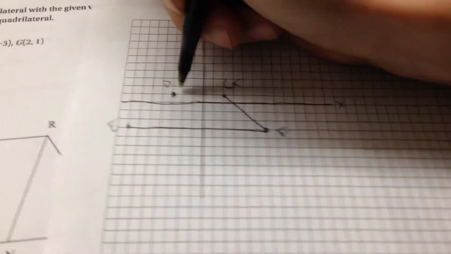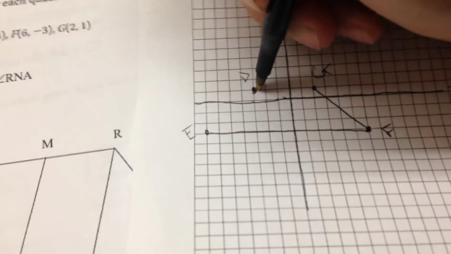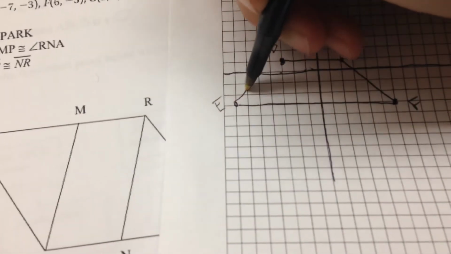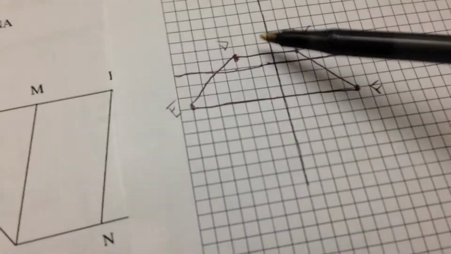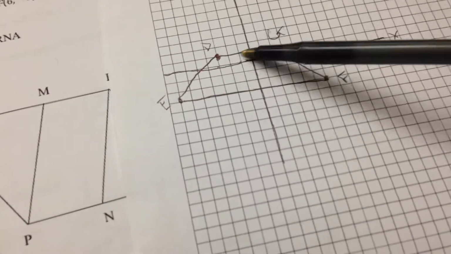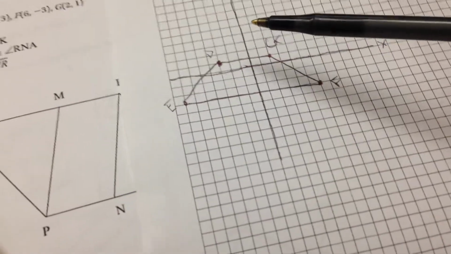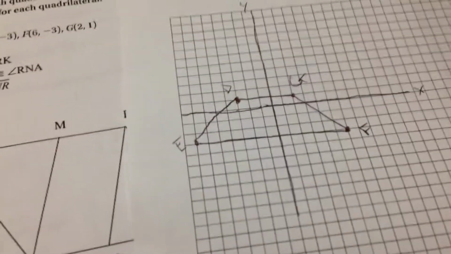Now, at first look, that looks like an isosceles trapezoid. The reason why we figure it's a trapezoid is because of the way that it looks, and we know that this has to be parallel to this. That's one way that we know that it's a trapezoid.